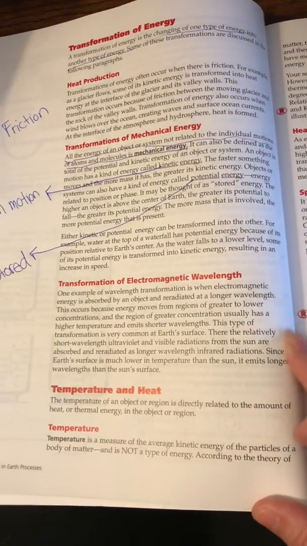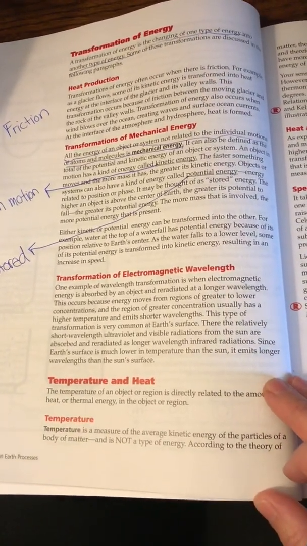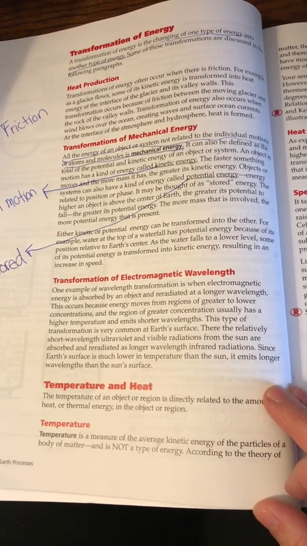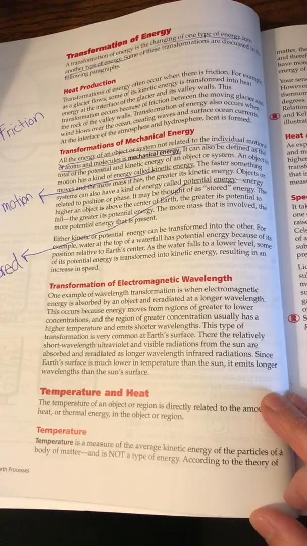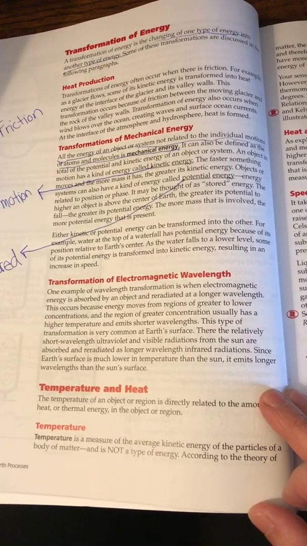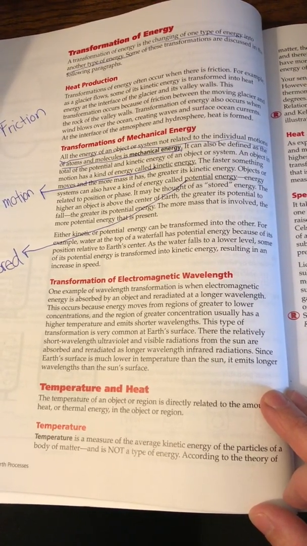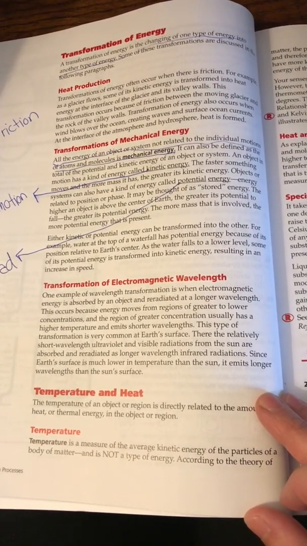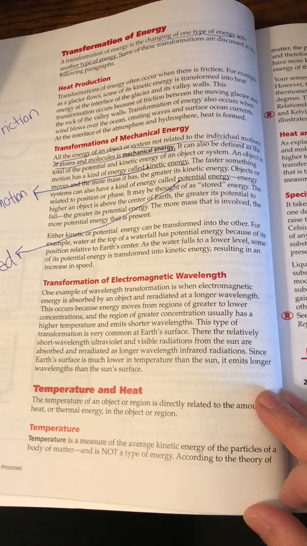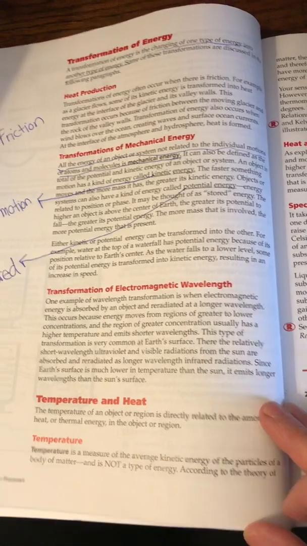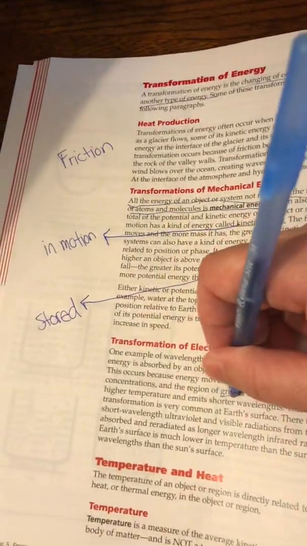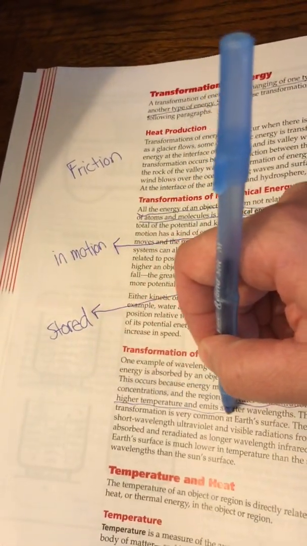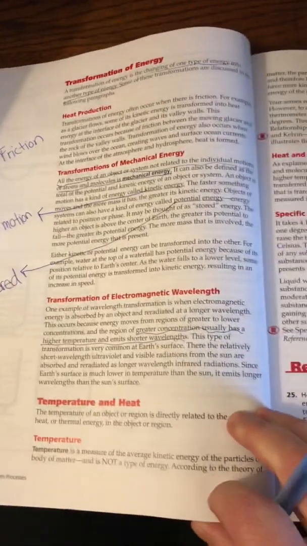Transformation of electromagnetic wavelength. One example of a wavelength transformation is when electromagnetic energy is absorbed by an object and re-radiated at a longer wavelength. This occurs because energy moves from regions of greater to lower concentrations, and the region of greater concentration usually has a higher temperature and emits shorter wavelengths. So I'm going to underline that. Greater concentration usually has a higher temperature and emits shorter wavelengths.